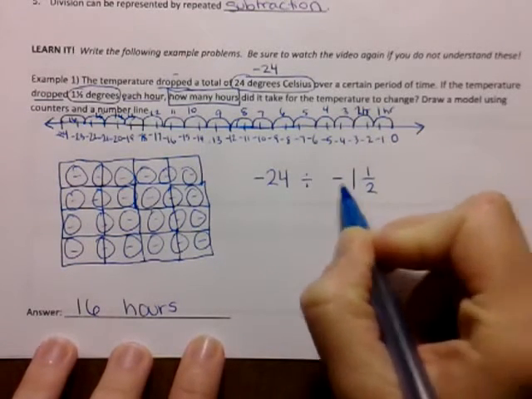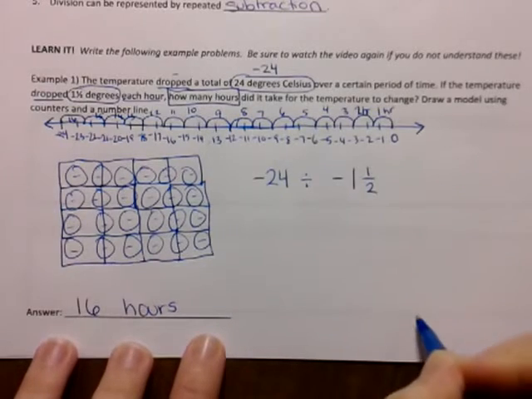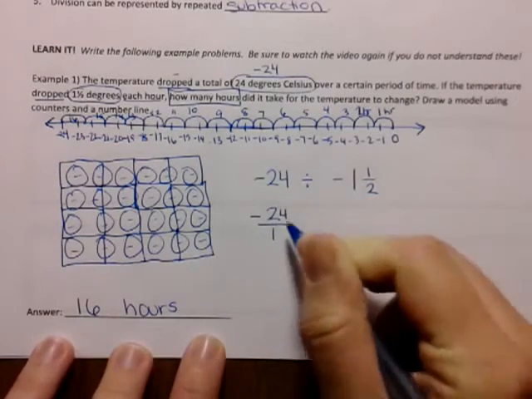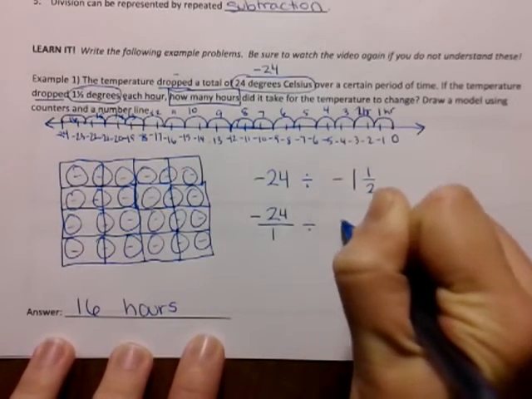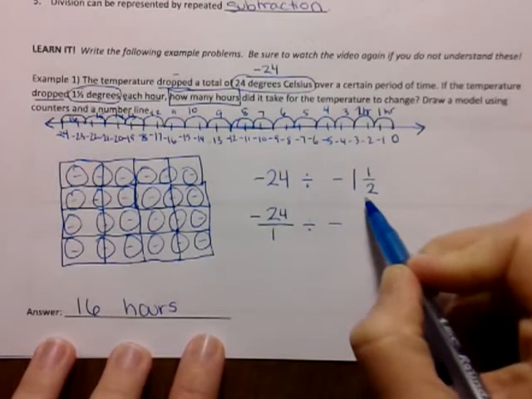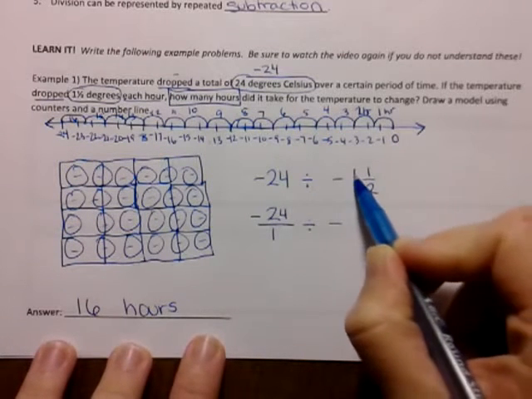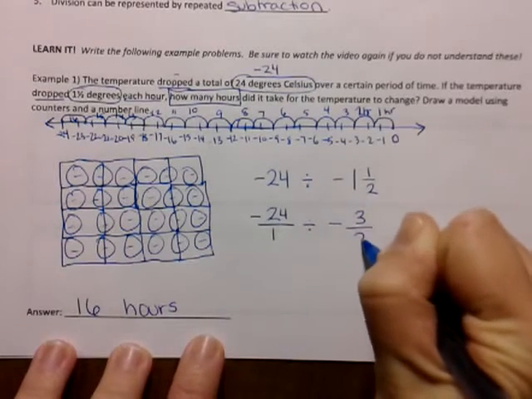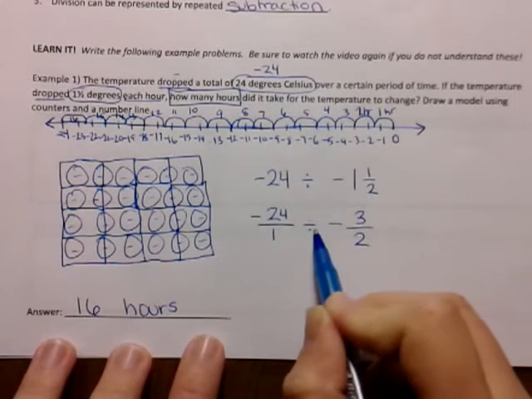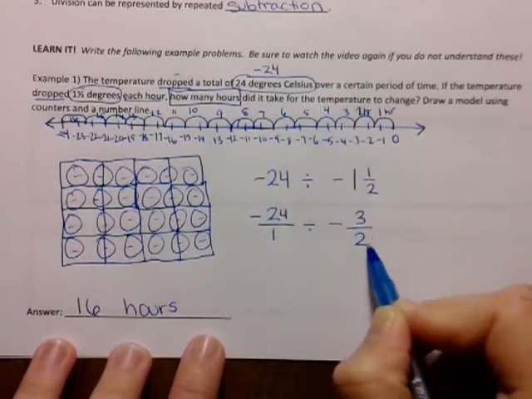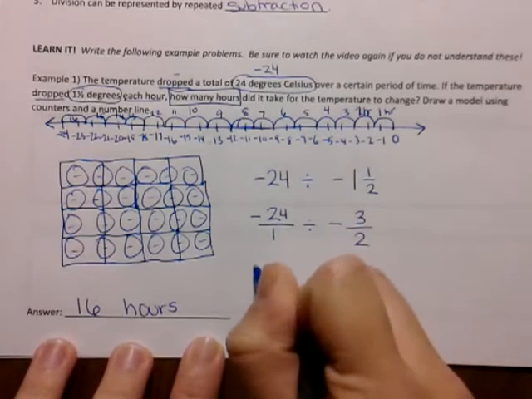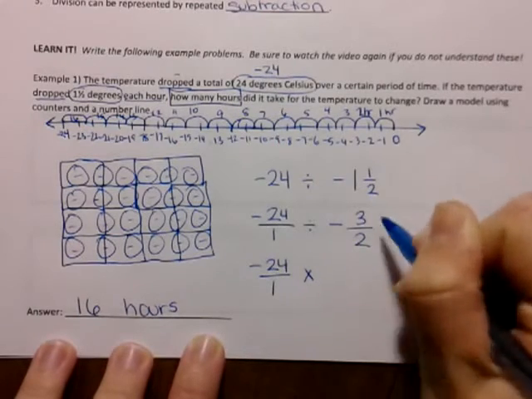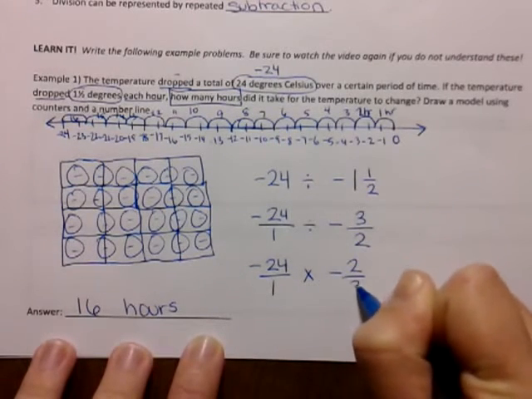Now, what I want to do is make sure that they're both in the same format, so I'll do them both as fractions. Negative 24, we know there's an invisible 1 underneath every whole number, divided by negative, and I'm going to write this as an improper fraction. 1 times 2 is 2, plus 1 is 3, 3/2. Now I know when I am dividing fractions, all I do is flip the second one and multiply. So I'm going to rewrite this as negative 24 over 1 times, flip it, negative 2/3.